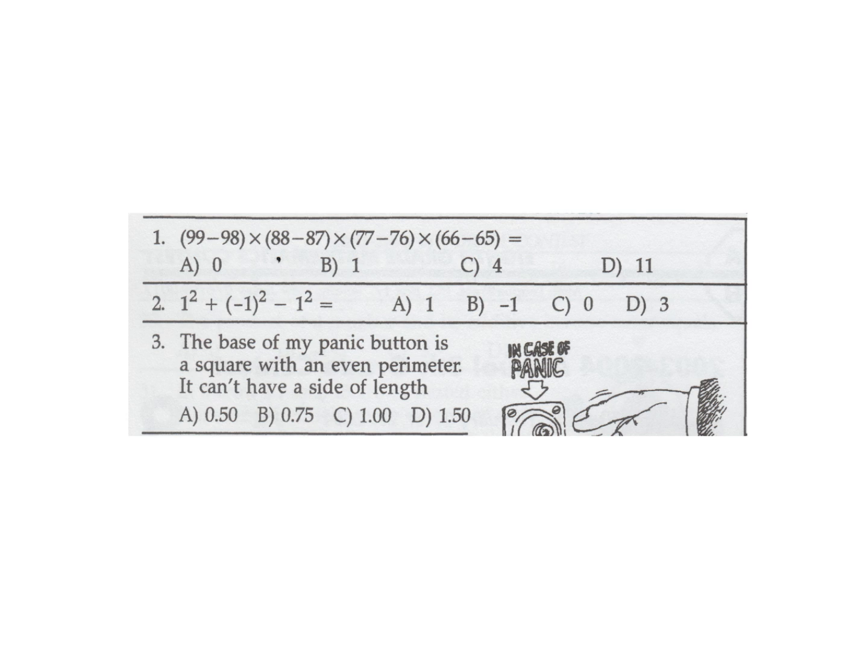99 minus 98 times 88 minus 87 times 77 minus 76 times 65 minus 66. Well, each of these is 1. So this is 1 times 1 times 1 times 1, and that overall would be 1. So the answer here is B.